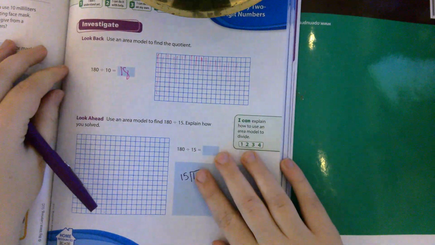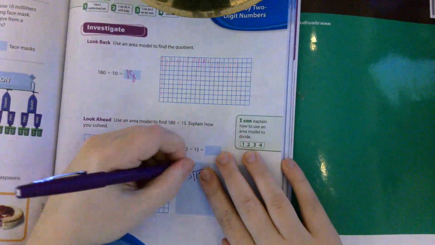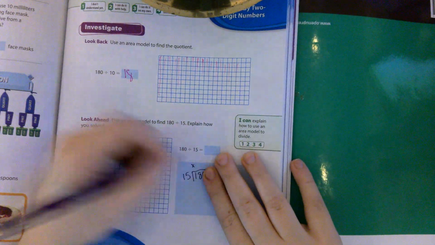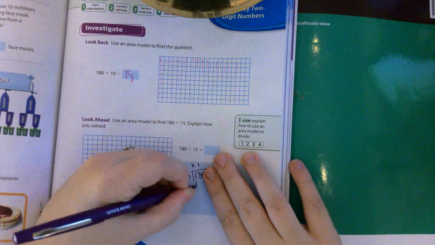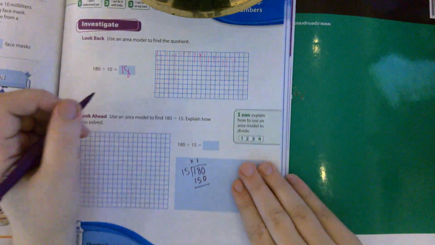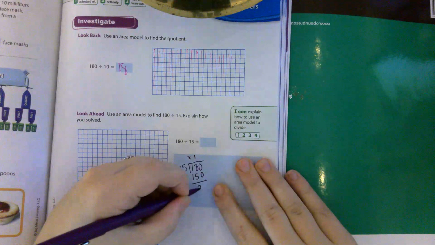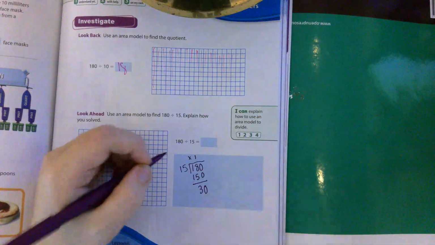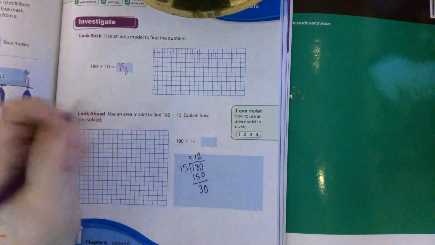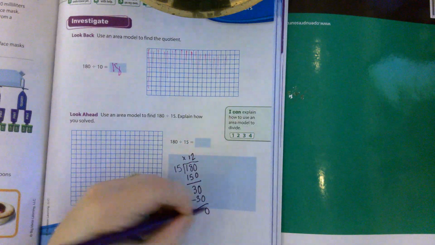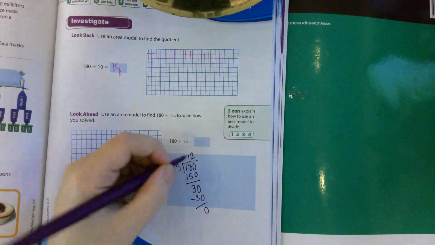Can 15 go into 1? Nope. So I'll put a little X right there. Can 15 go into 18? Yes. How many times? Once. So then I'll put 15 with a 0 on the end here. What's 180 minus 150? Carson? 30. And Carson, how many times can 15 fit into 30? 2 times. So what's my answer? Yep, so minus 30. I'm left with 0. I have 0 and I used all my whole digits up here, so my answer must be 12.